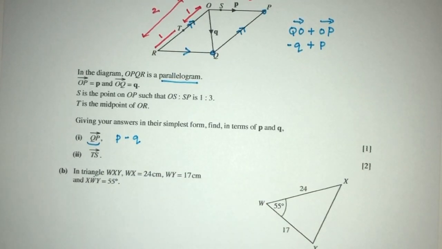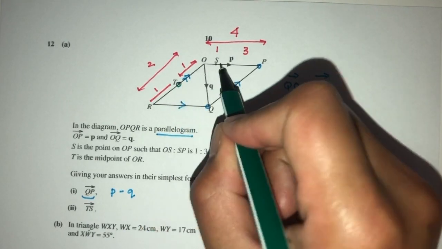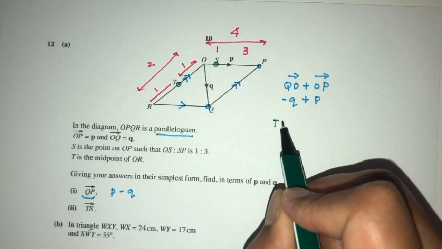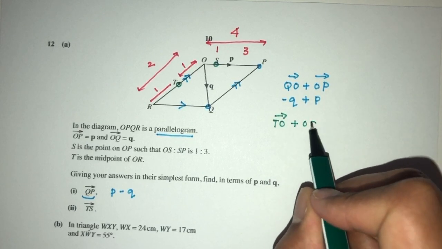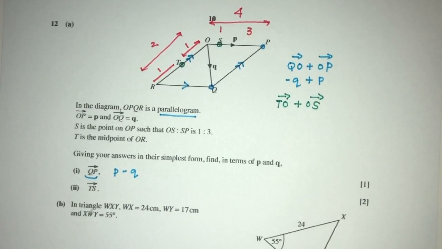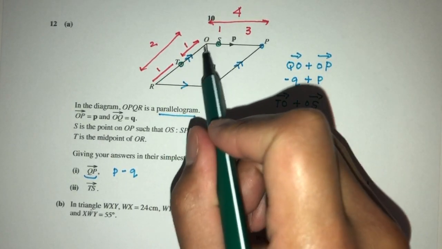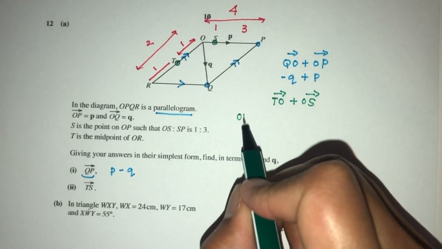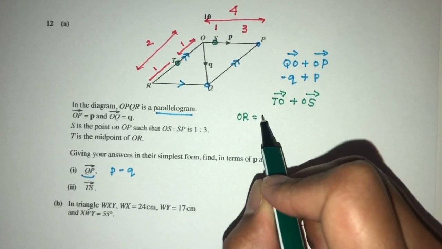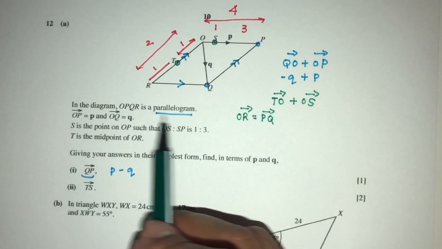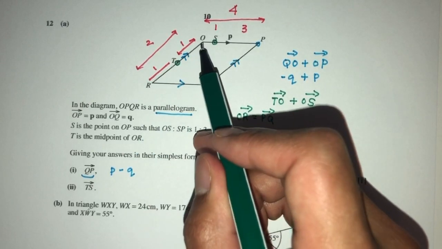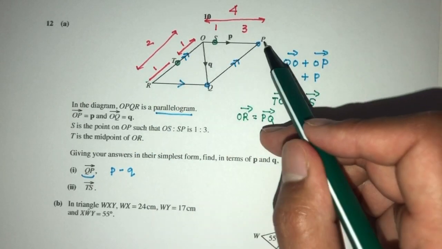Now we have to find the value of TS. So T going to S will be T going to O, and then O going to S. Step by step, how will we find the value first? To find TO, we must first find OR. OR is the same as PQ because they are in the same direction. We know this from the type of diagram we have, because this is the same direction as this. So finding this is the same as finding this.